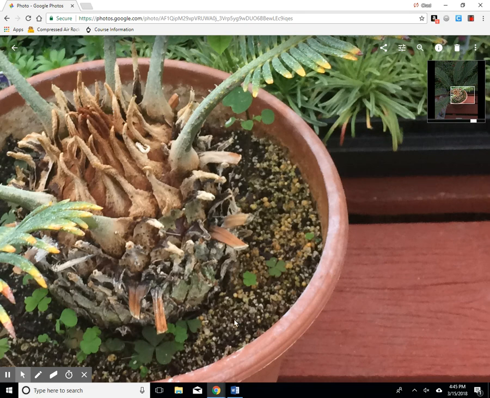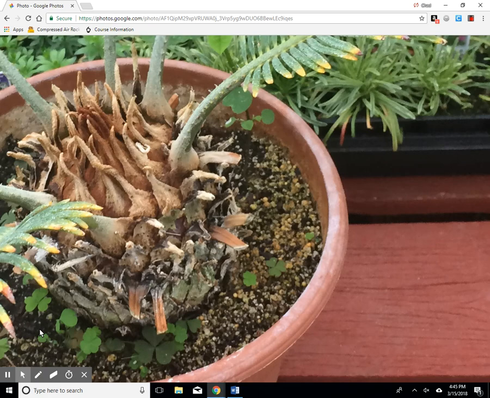What weed is this down here? Oxalis. It looks like a three-leaf clover. And just remember, the ox like to eat three-leaf clovers. Oxalis.